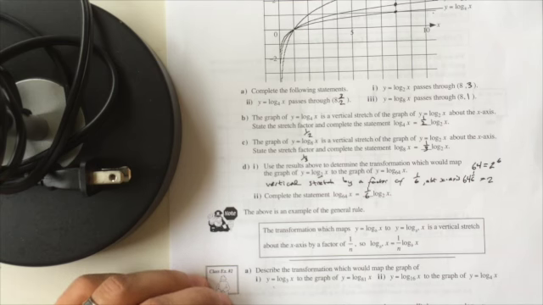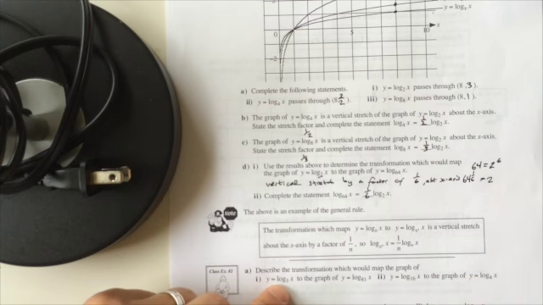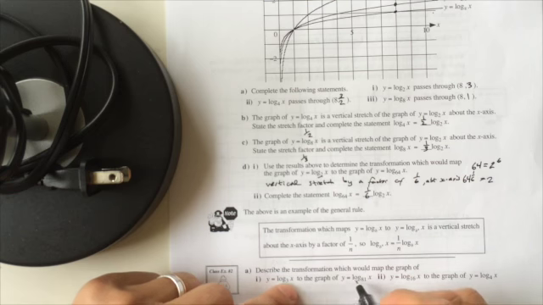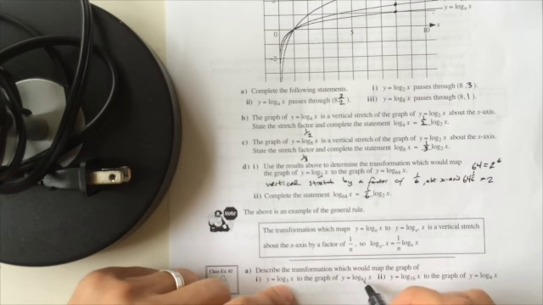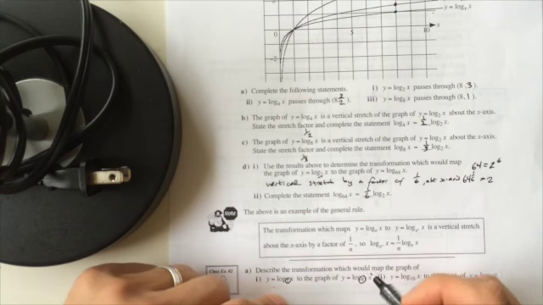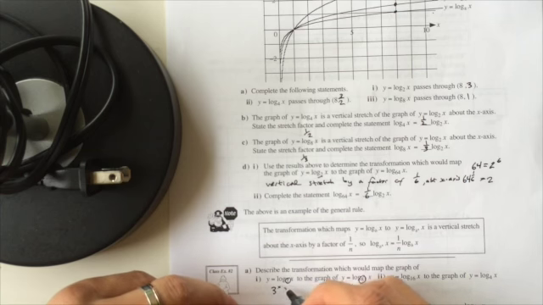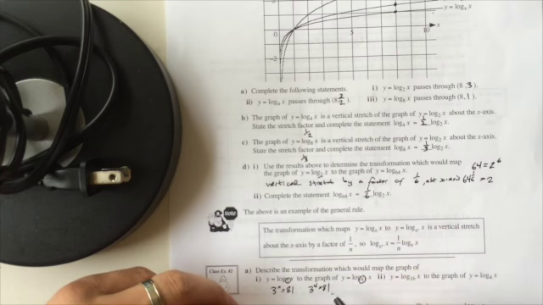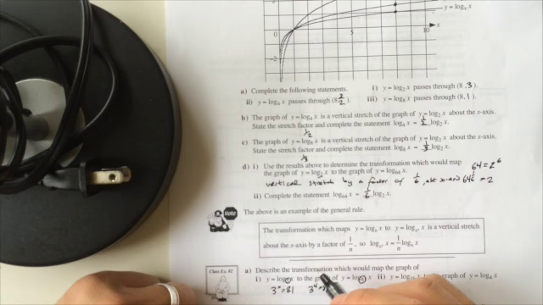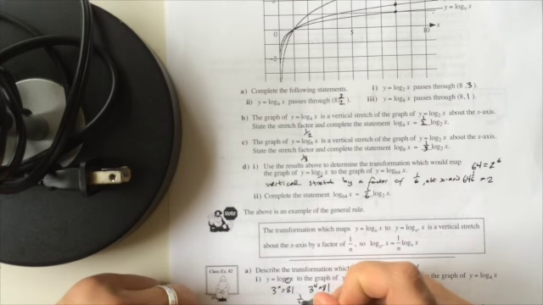Now describe the transformation which would map the graph of y equals log 3 of x to the graph of y equals log 81 of x. Well, if we go 3 to the power of what, we want to know which exponent that 3 is raised to, if that was a base, would equal 81. So 3 to the power of x is equal to 81. Well, 3 to the power of 4 is equal to 81. That would tell us that we have a stretch by a factor of 1/4.